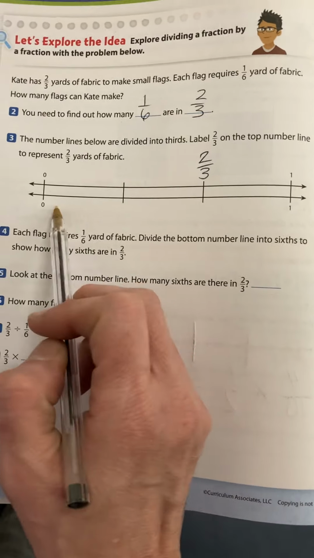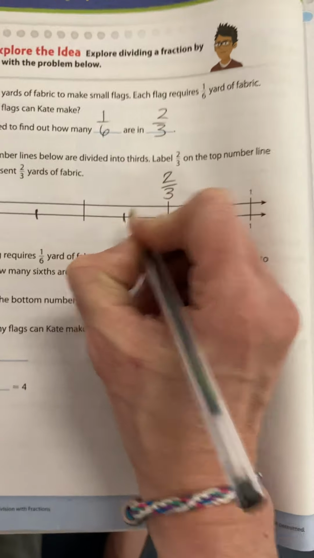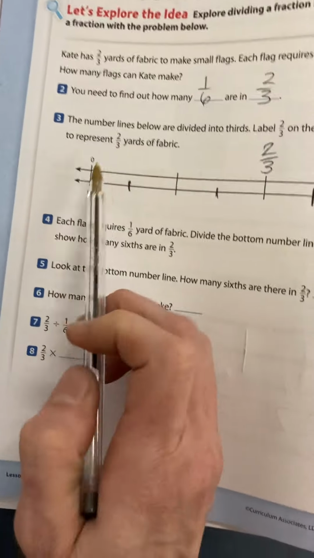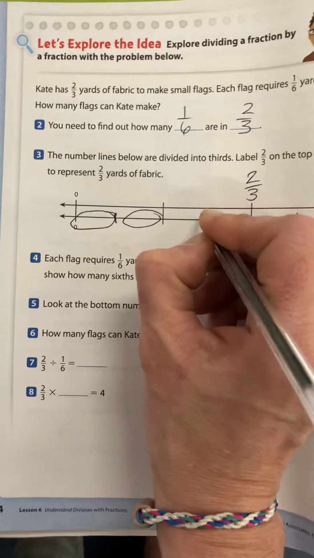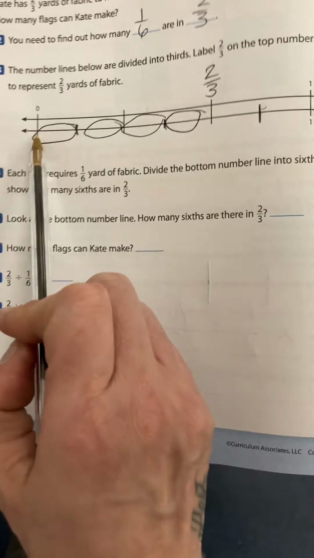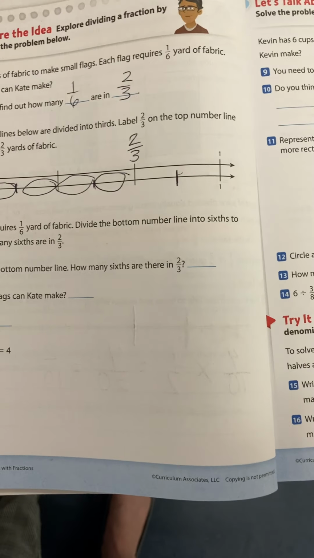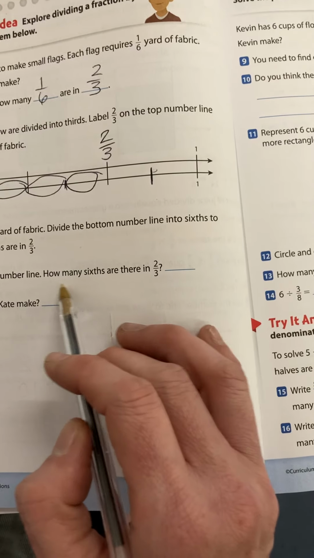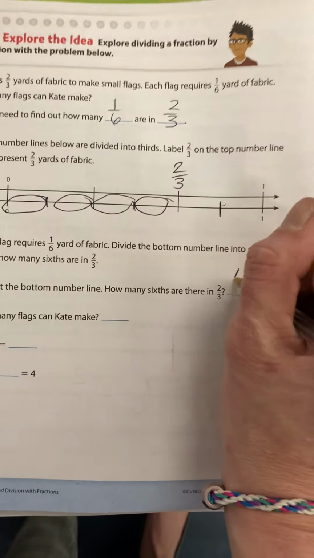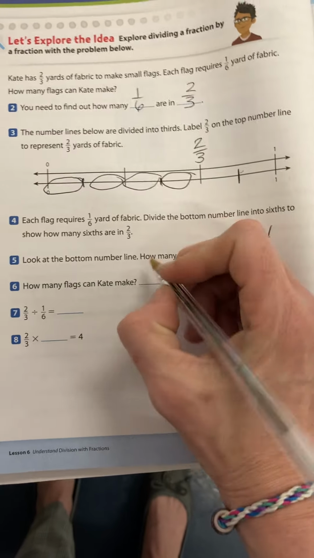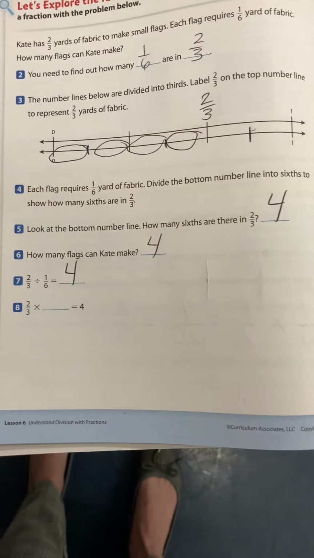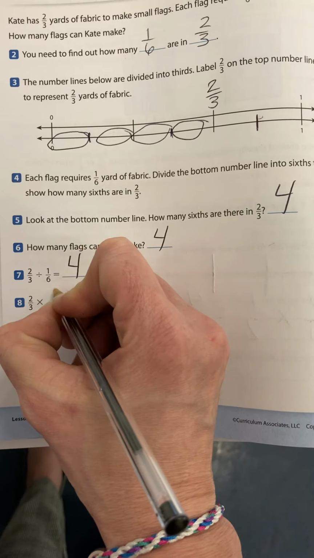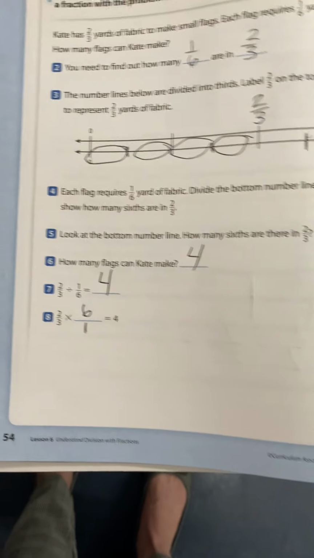So now we have to break this into 6 pieces. To break this into 6 pieces, I'm just going to break these in half. Now I have 1, 2, 3, 4, 5, 6. I'm circling 1/6 at a time. Therefore, there are 4 1/6 in 2/3. Look at the bottom number. How many 1/6 are there in 2/3? We're going to put 4. How many flags can Kate make? 4. 2/3 divided by 1/6 is 4. And 2/3 times 6 over 1 is 4.